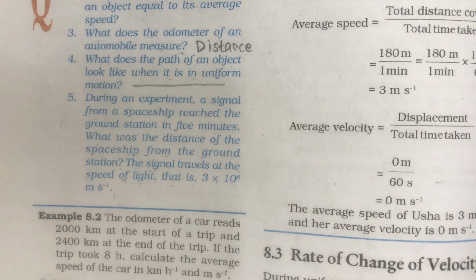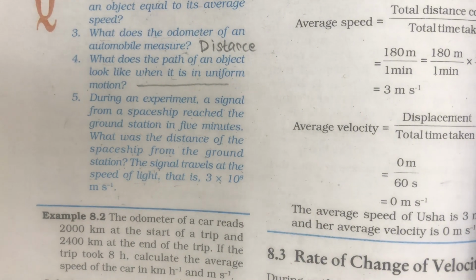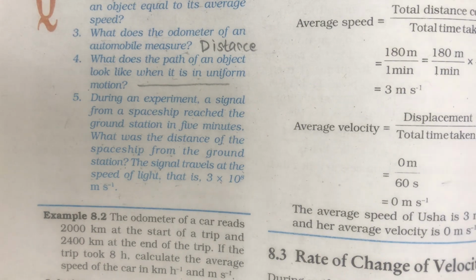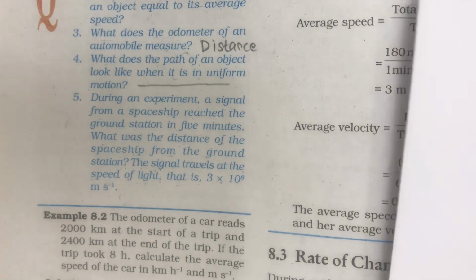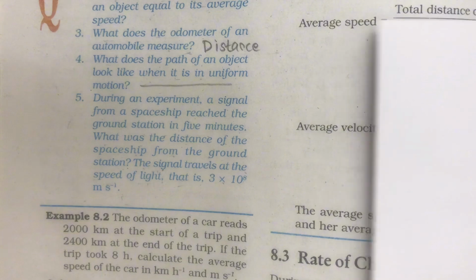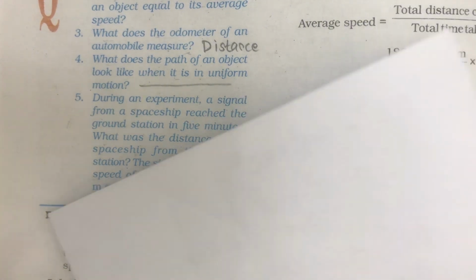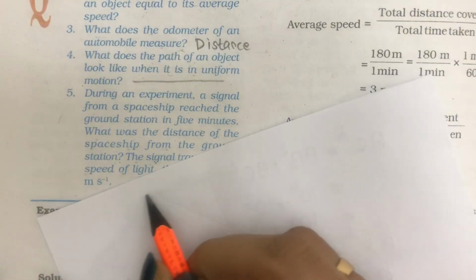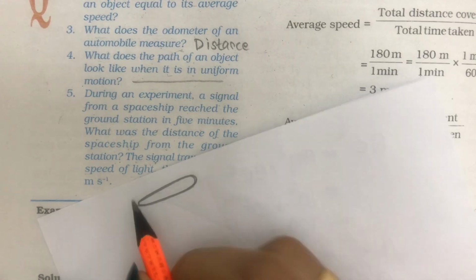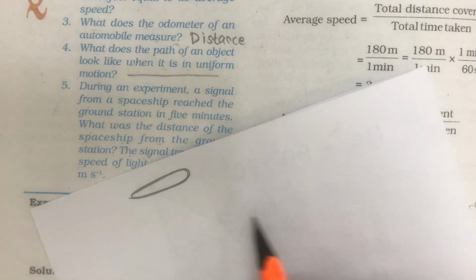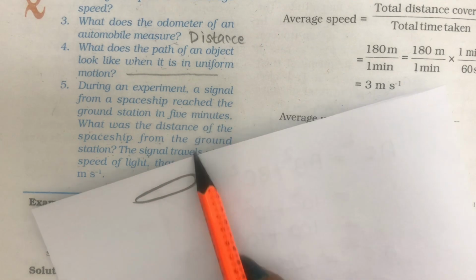So whenever you have a word problem or a question like this, you first draw a diagram. Then the question will be clear to you. So first, what it is showing: I have a spaceship, and the signal from the spaceship reached the ground station.